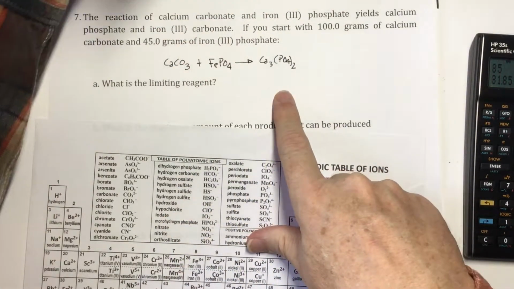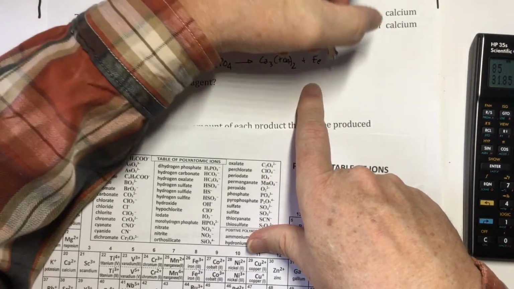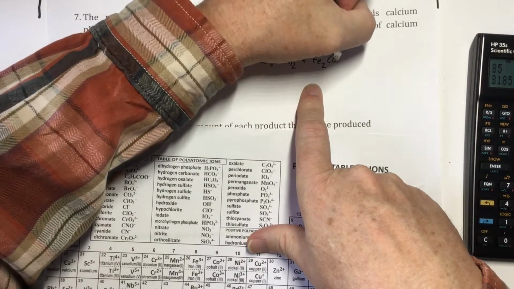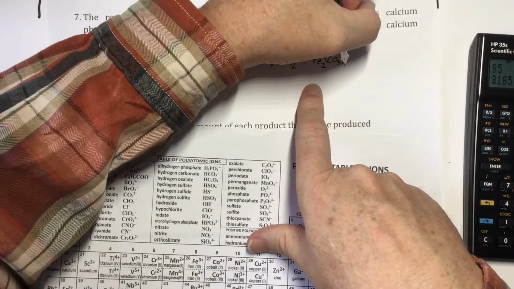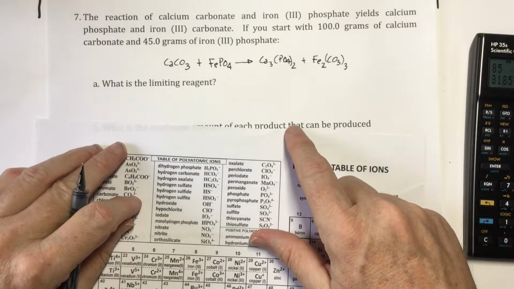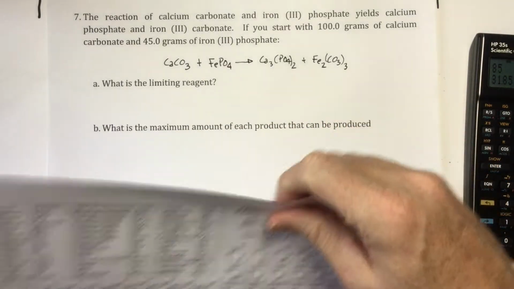Iron has a charge of 3. So that's going to be Fe2(CO3)3. Charge 2, 6, and 6. Yeah, that's good. Okay, got it.